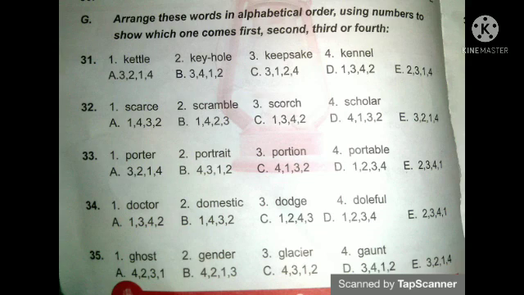Before Y. So the best option here is 3, 4, 1, and 2. So B is the correct option.